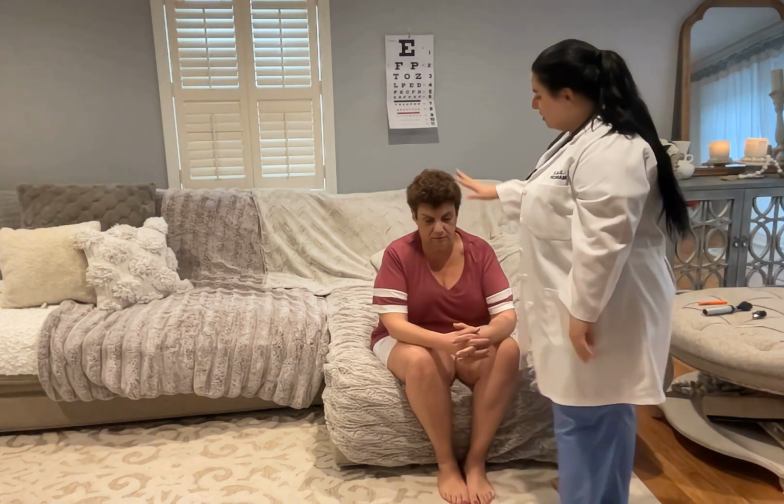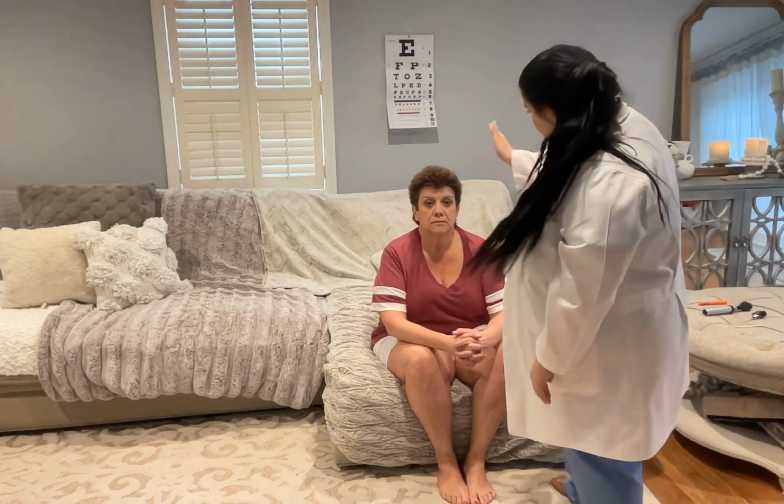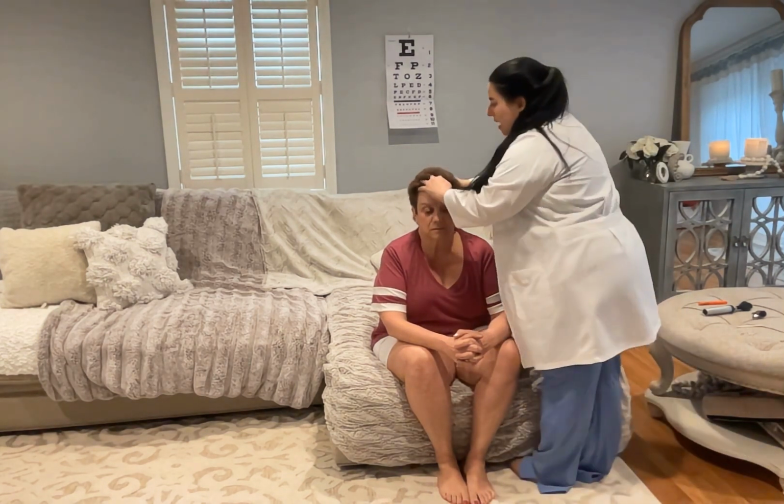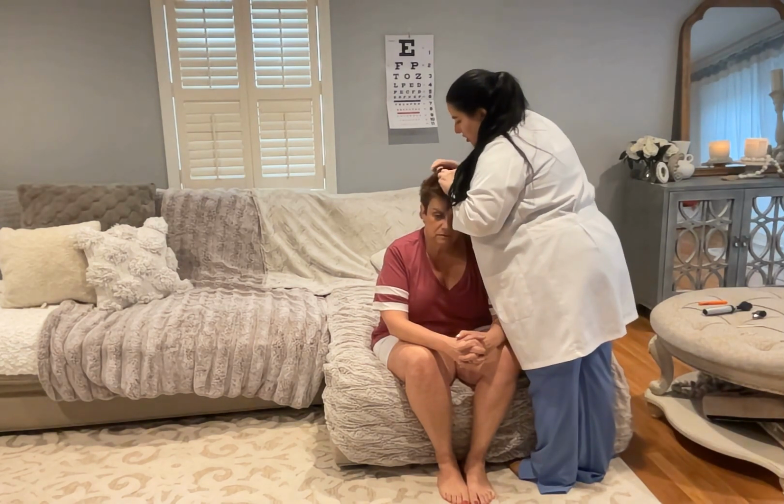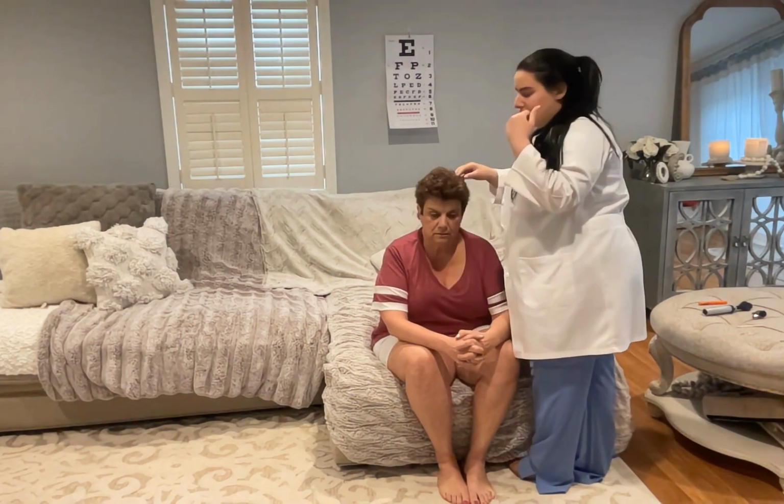Looking at her head, it is normocephalic. It's symmetrical. There's no lesions on her head. There's no masses that I can tell. Moving on to her head, I'm feeling for her scalp. Looking at her hair. Scalp is not dry, it's moist. There's no lesions that I can see. There's no bleeding or any flakiness. Her hair is intact. It's moist. No hair distribution issues.